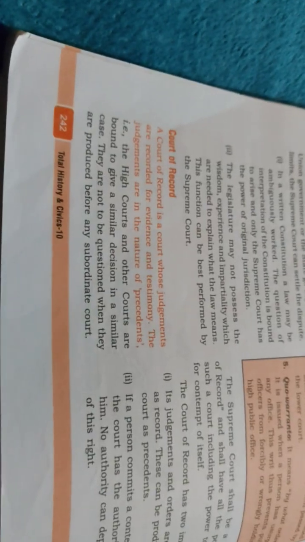So, what are the key points in this point? First is evidence, second testimony, third precedent. Okay, so these are the key words of this point. Court of record means a court whose judgments are recorded as evidence and testimony. Okay, so what are the implications of this court of record?